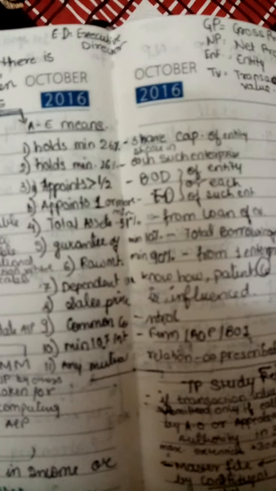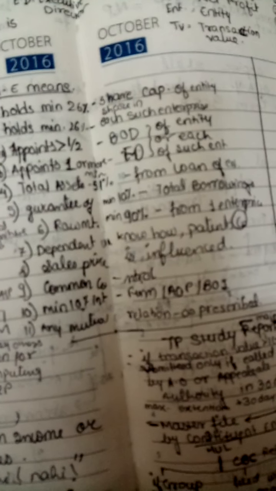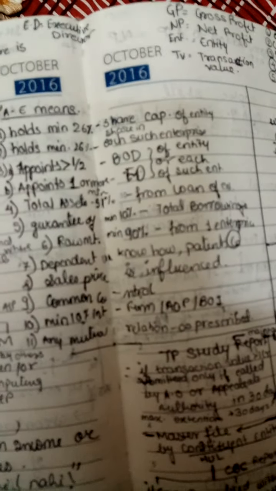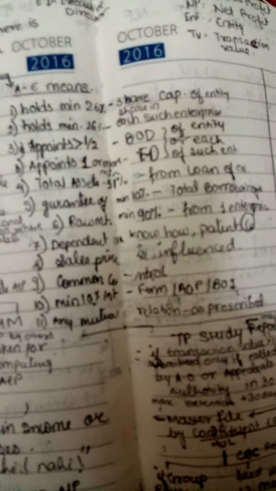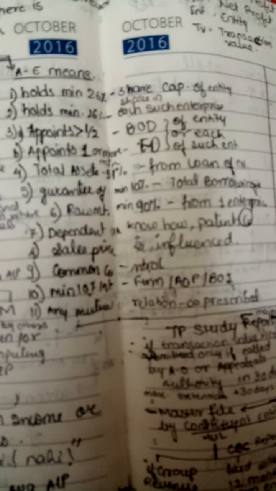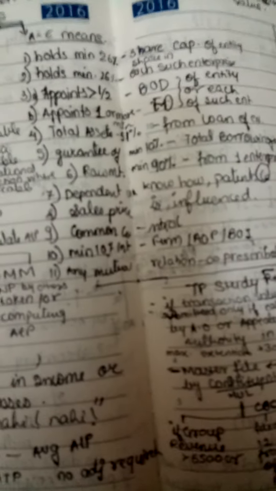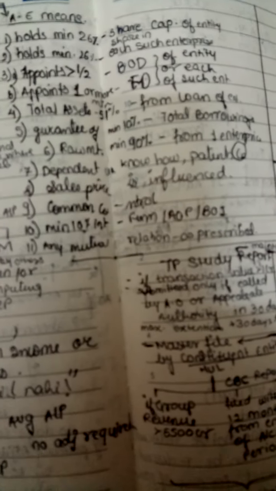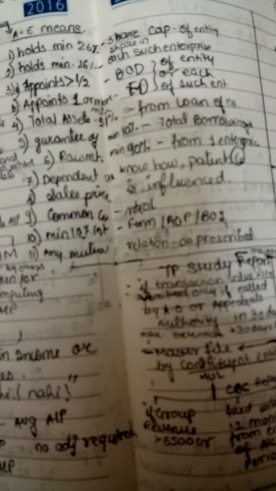Total assets more than or equal to 51% from loan obtained from the entity. Guarantee of at least 10% of the total borrowings. Raw material minimum 90% from one enterprise. The company is totally dependent on know-how, patent, copyright from another company.